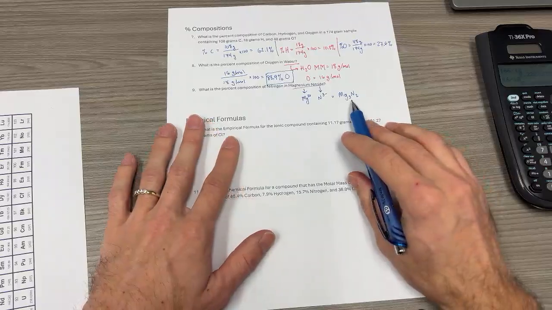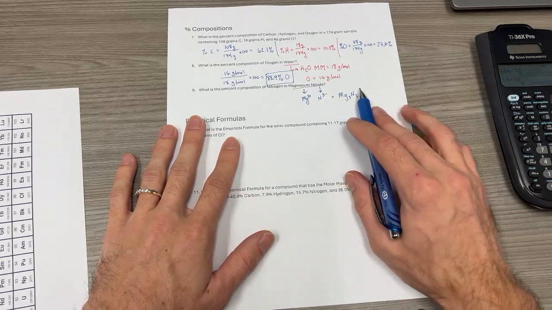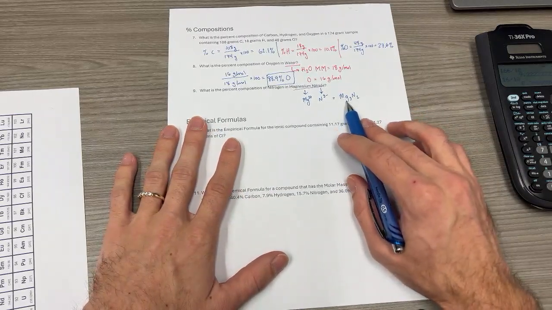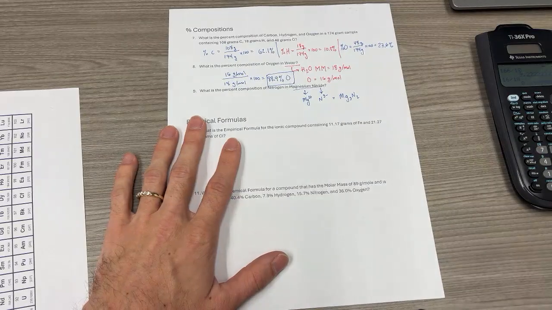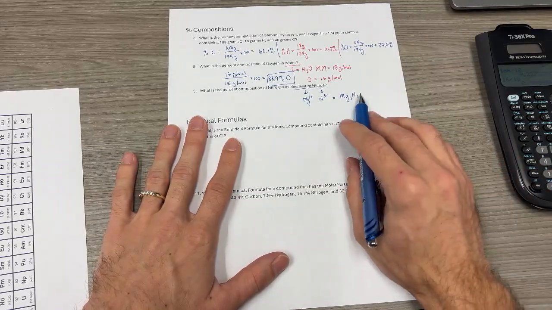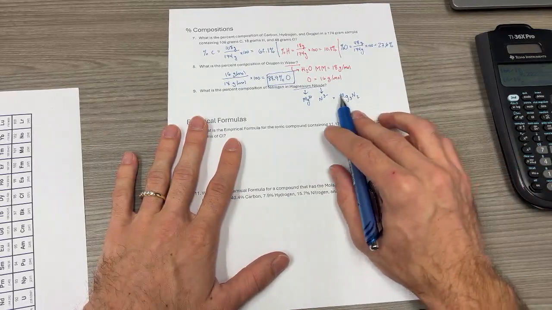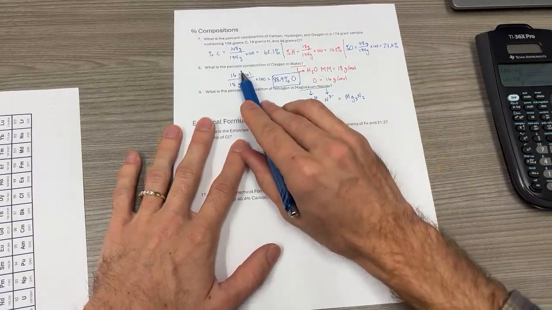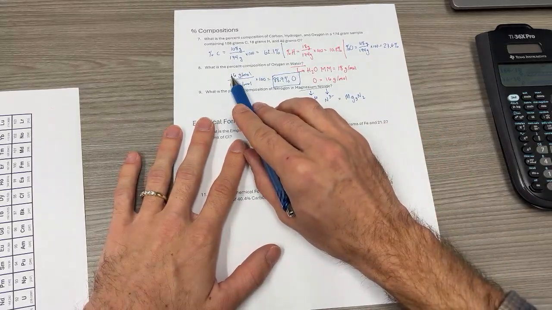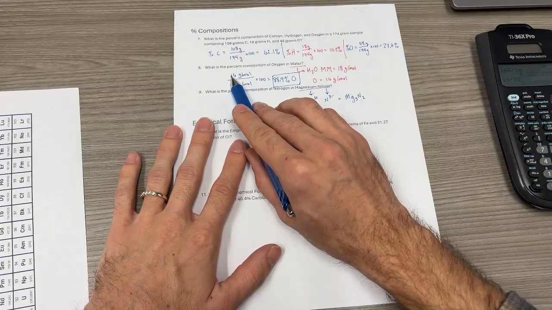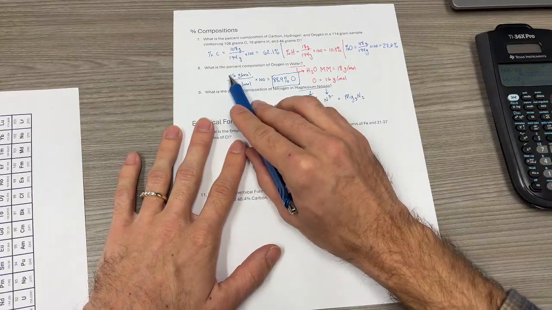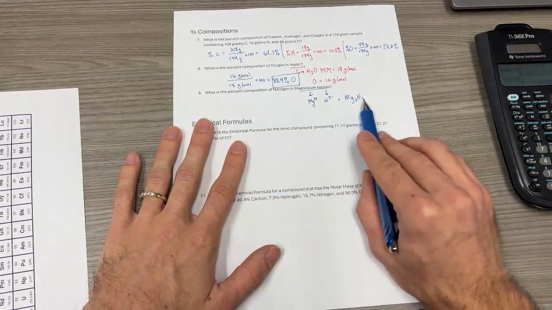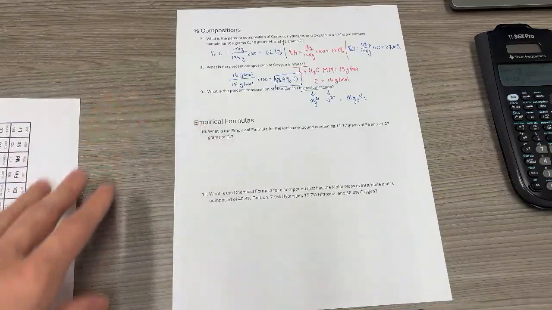Mg3N2. Now I want to know the composition of nitrogen in Mg3N2. There are 2 nitrogen atoms in Mg3N2, which means, unlike before where I just took the molecular mass of 1 oxygen, I now need to take the molecular mass of both nitrogens.